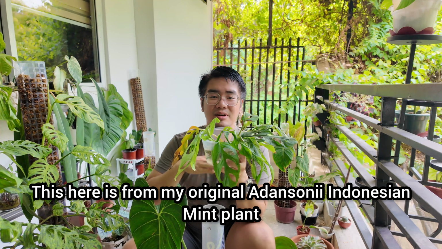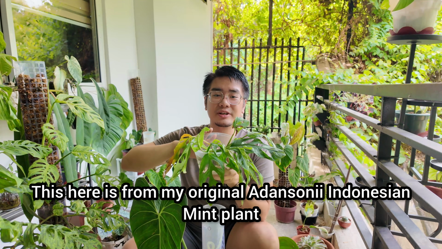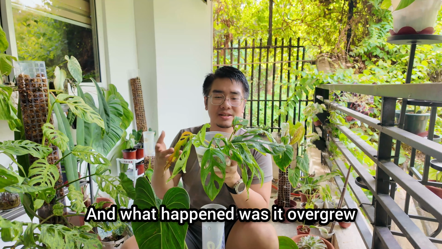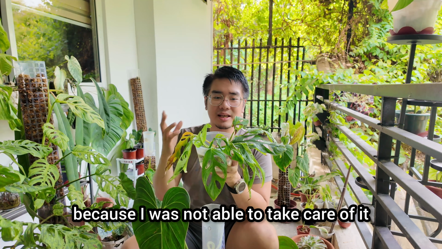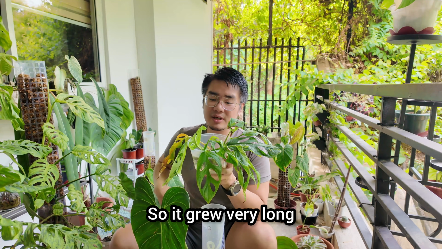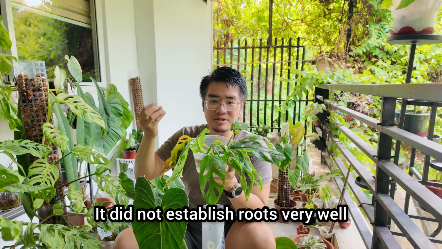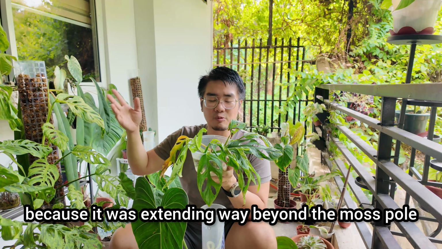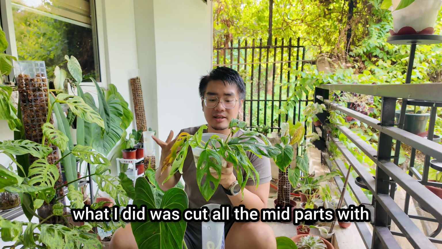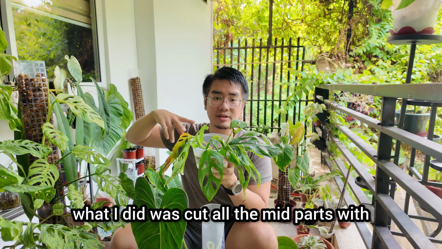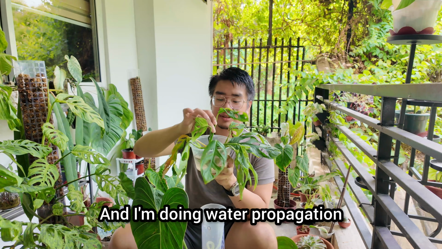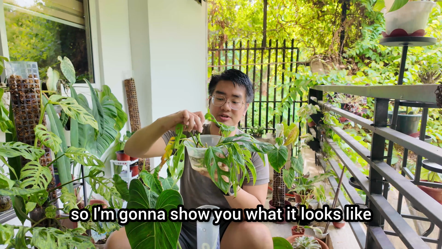This here is from my original Adansonii Indonesian mint plant. What happened was it overgrew because I was not able to take care of it when it was moved to the family house. So it grew very long, and it did not establish roots very well because it was extending way beyond the moss pole. Because I wanted to restart the plant, I cut all the mid parts with active nodes in them, where there are leaves as well. And I'm doing water propagation. I'm going to show you what it looks like.